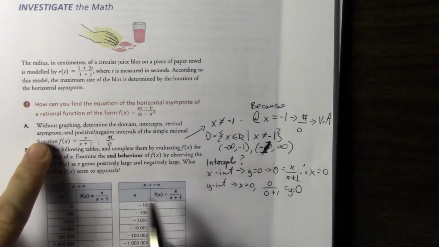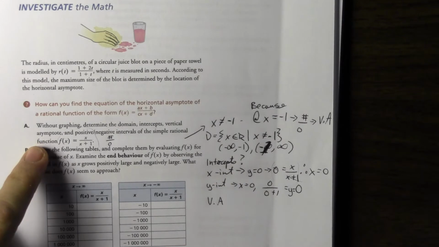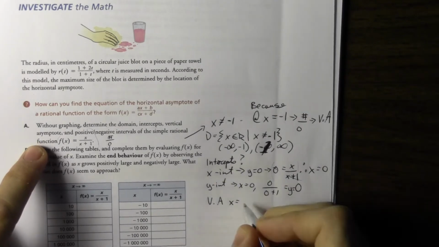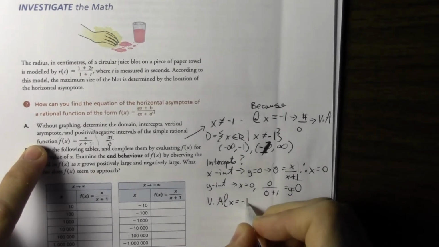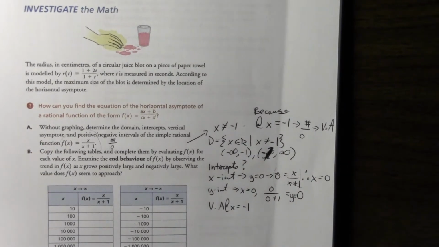Okay, vertical asymptote. We already talked about this. Where's the vertical asymptote? Philip. Right, vertical asymptote at x equals -1, and why? Because that gives us a number over 0.